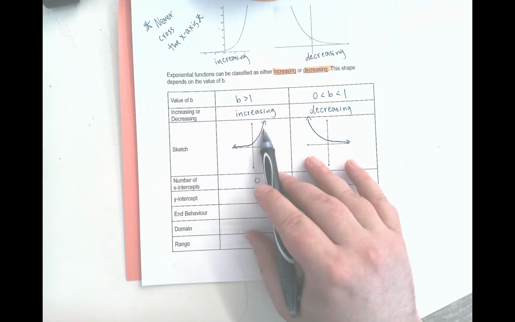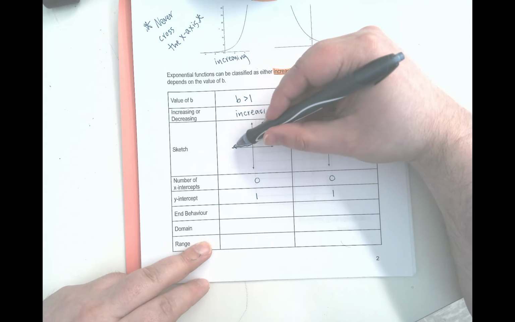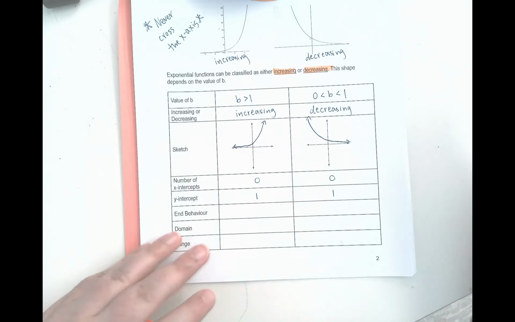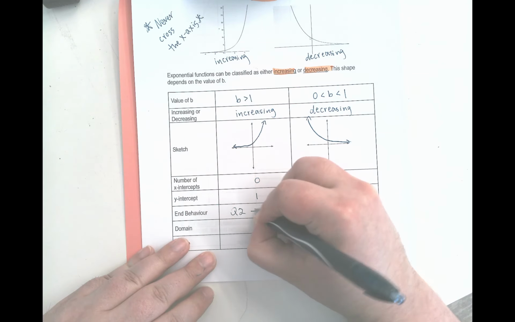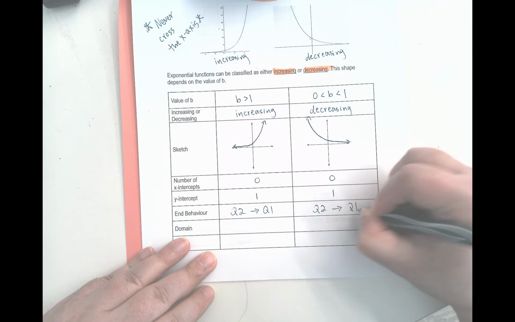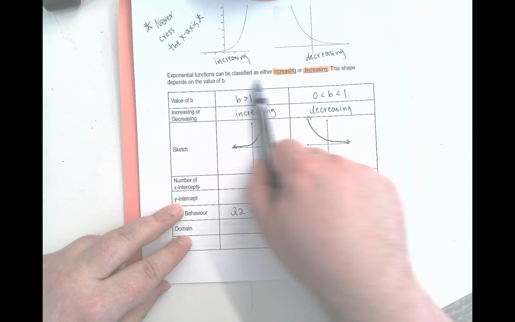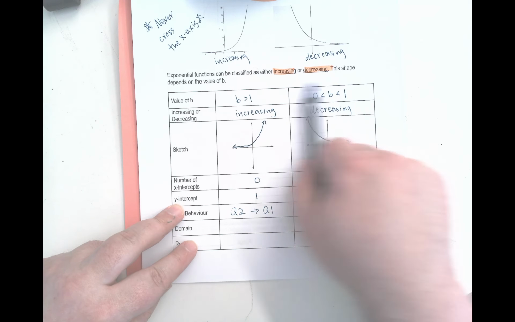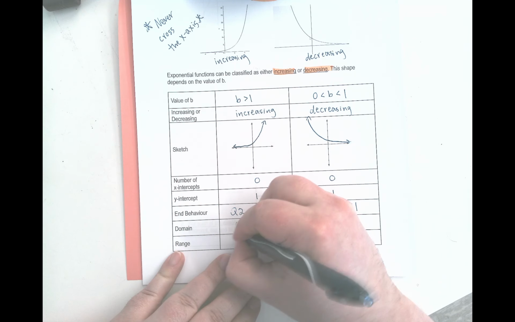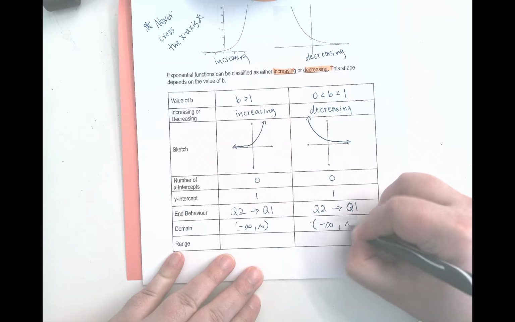The end behaviors: they're basically both of my graphs, whether it's increasing or decreasing, they both start in quadrant 2 and they both finish in quadrant 1. So they go from quadrant 2 to quadrant 1, quadrant 2 to quadrant 1. For the domain, for the possible x values, well, it keeps going to the left forever and it keeps going to the right forever, no matter which graph I'm looking at. So the domain for both of them is negative infinity to infinity.